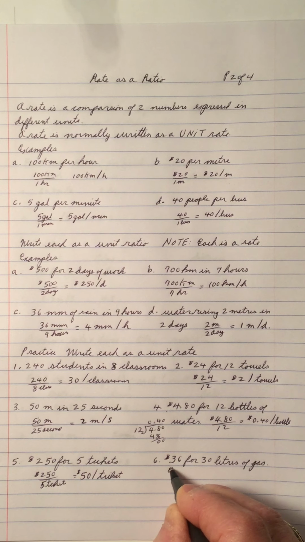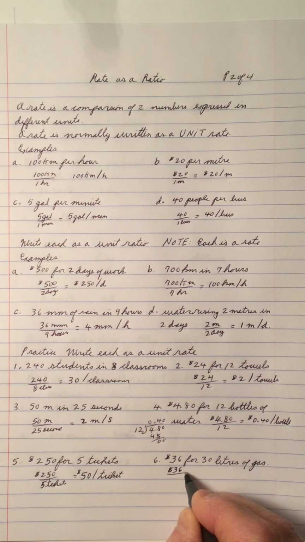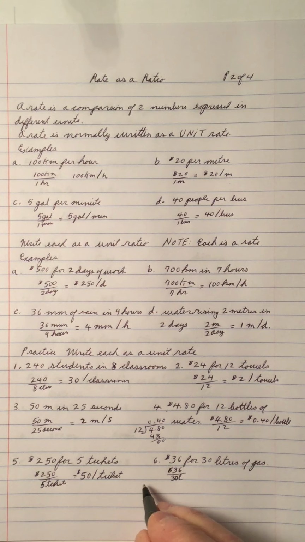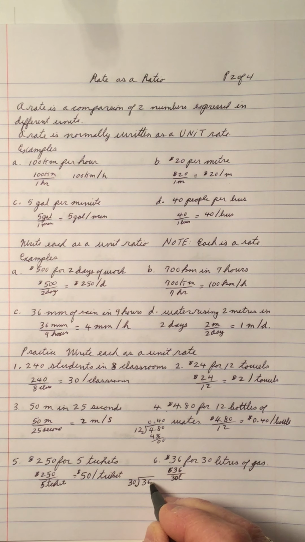So that's $36 divided by 30 L, L is for liters. So I will divide 30 into $36. The decimal's on the end and the 30 to the right. Since this is dollars, if I put 2 more zeros, now I'm converting it into cents. 30 into 36 goes 1.